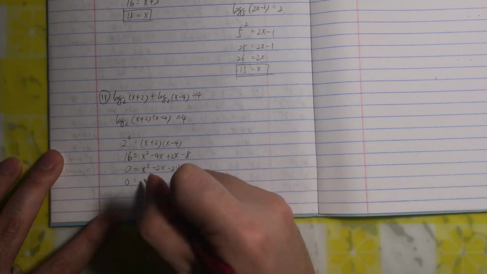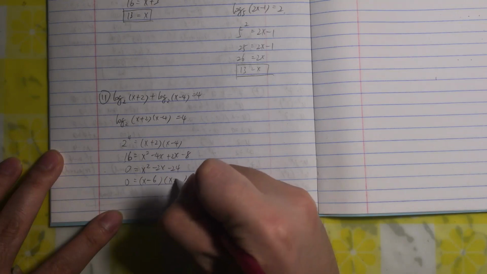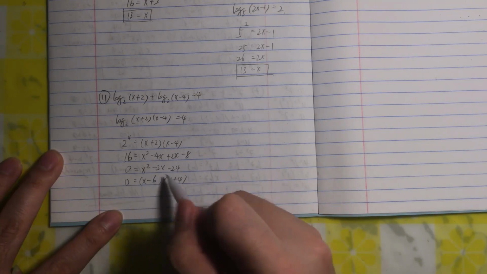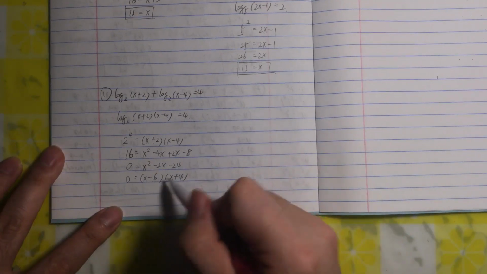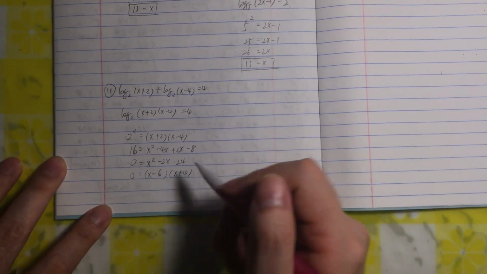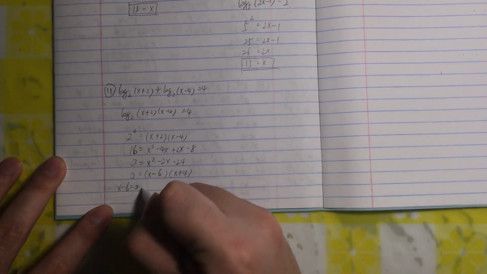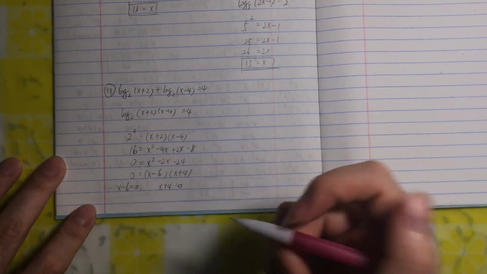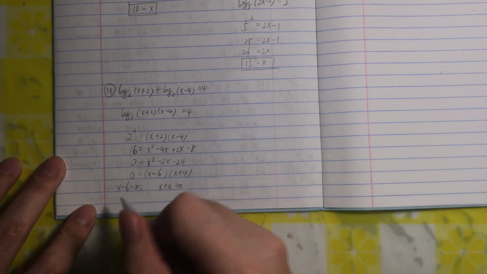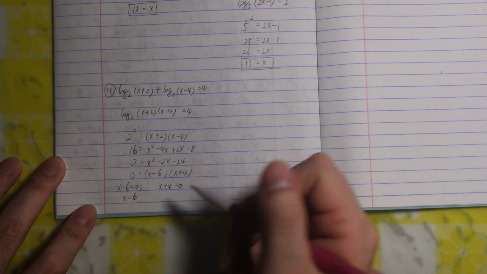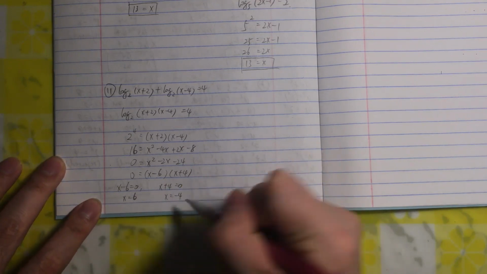Then I can solve the equation by factoring. Here I get (x minus 6) times (x plus 4). I find two numbers that multiply to be negative 24 and add to be negative 2, which is negative 6 and positive 4. Then set each factor equal to 0. I get x minus 6 equals 0 and x plus 4 equals 0. Then solve for x. In the first equation, I add 6 to both sides and get x equals 6. In the second equation, I subtract 4 from both sides and get x equals negative 4.